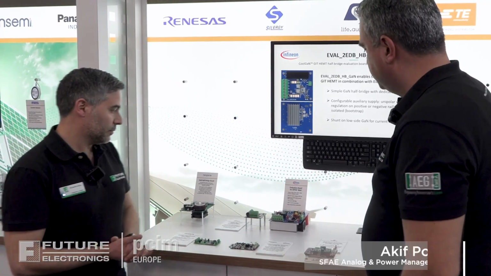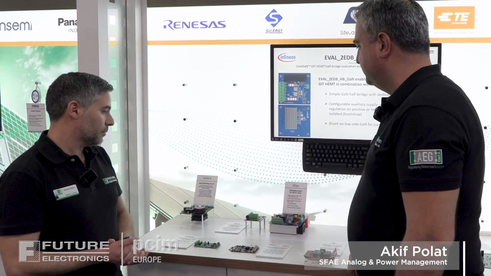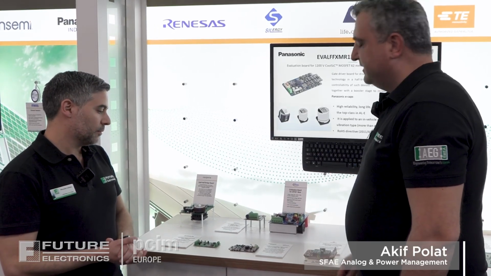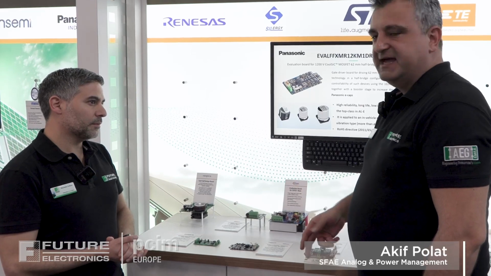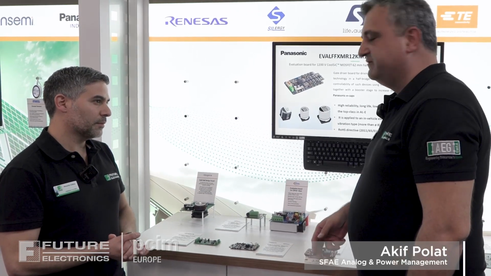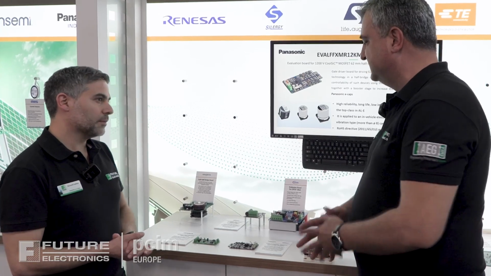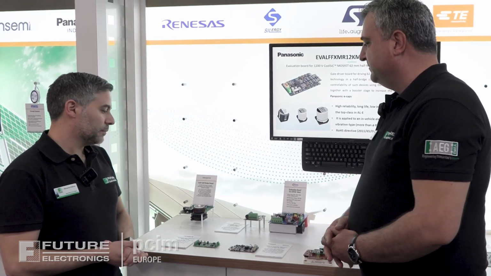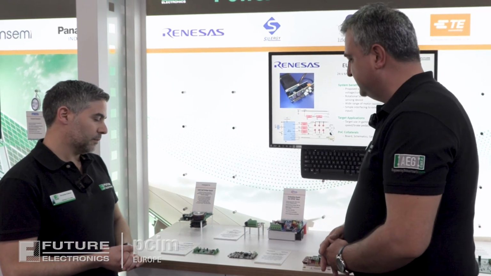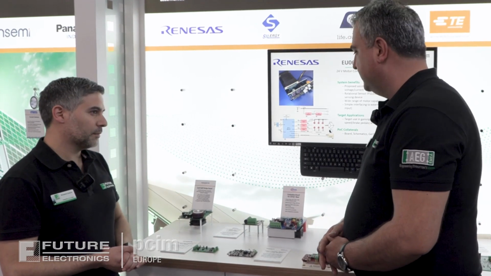Sure. We have several evaluation boards for driving silicon carbide and GaN MOSFETs here. For sure, it is different to drive GaN MOSFETs and silicon carbide MOSFETs when compared with the standard conventional silicon IGBTs and MOSFETs. Because of the high dV over dt and high switching performance, you need to take special measures on the driver side and also in the layout.